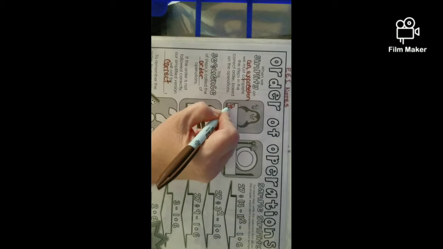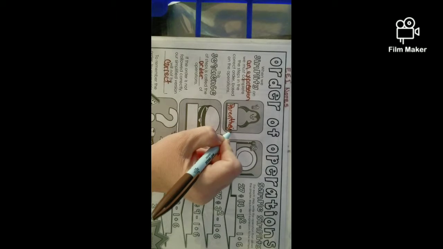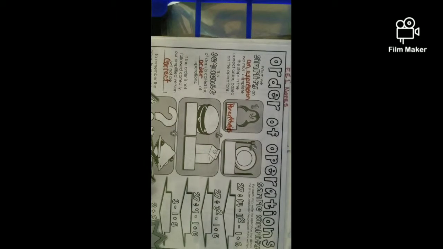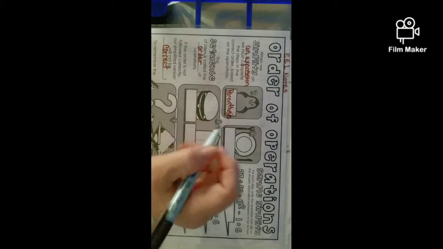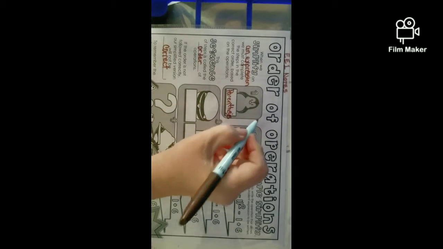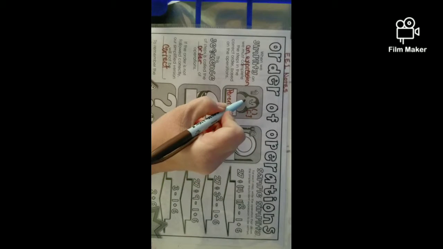So let's look at what we've got here. The first step is parentheses. We have a lovely little picture of a penguin. Parentheses would be like this, it would also be these brackets, or maybe this kind.